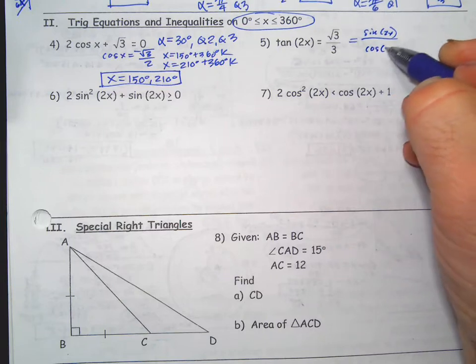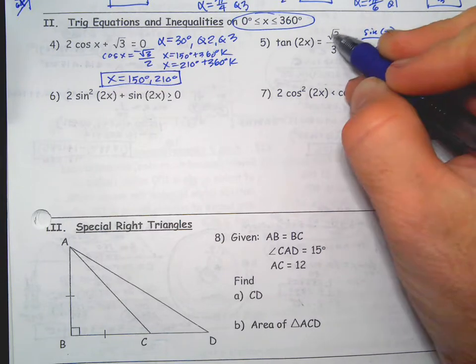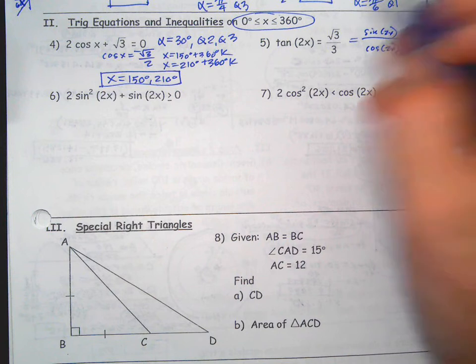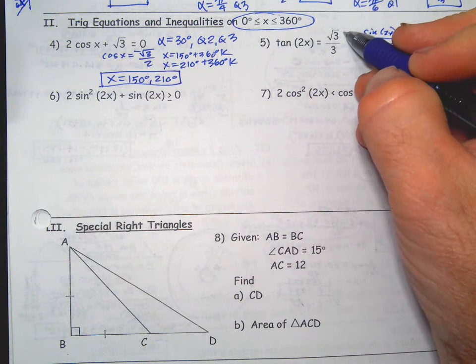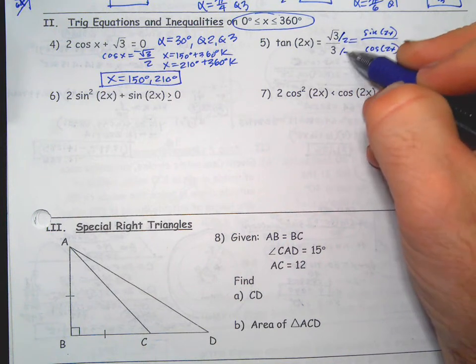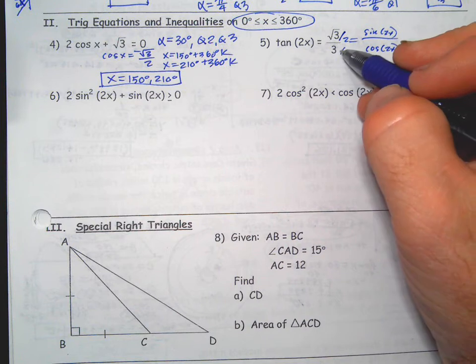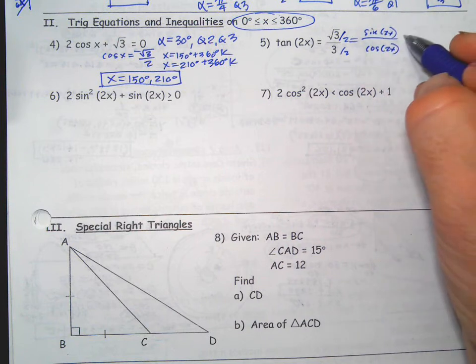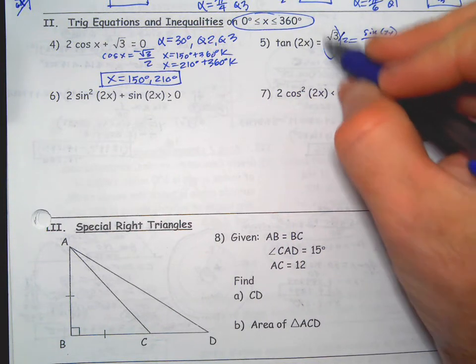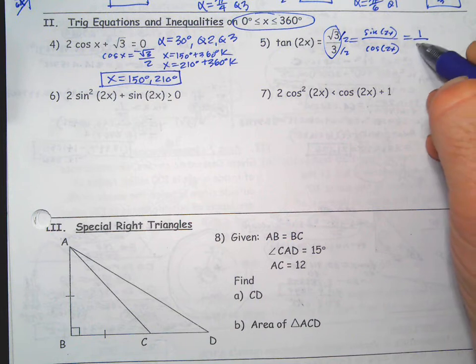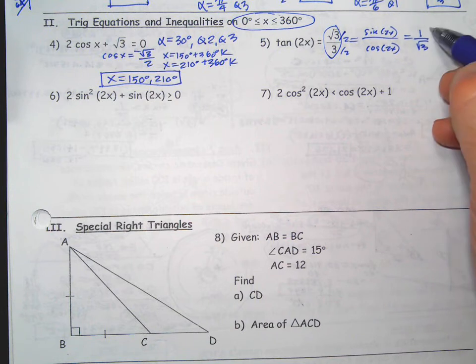So you go, well, sine equals root 3, cosine equals 3. I don't know those. Okay, well, consider that either 1, they're over 2. That doesn't quite help. The other thing to consider is that maybe it's a rationalized answer, and that root 3 over 3 is actually the same as 1 over root 3. And then we throw in the halves. That looks a little more familiar.